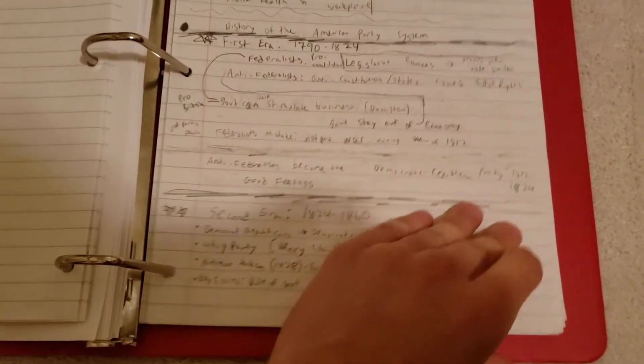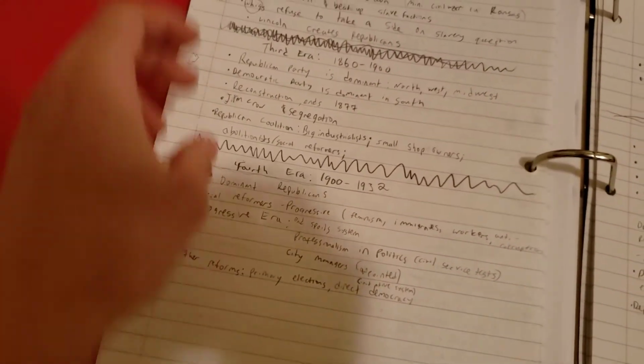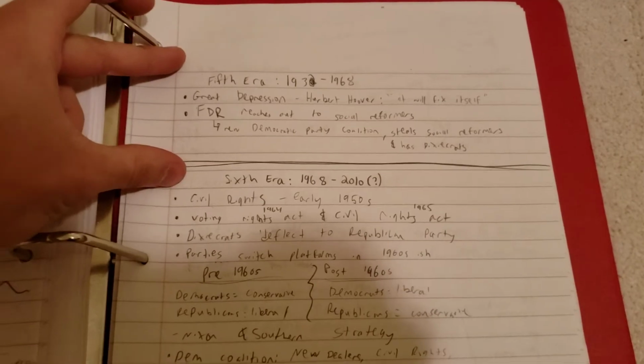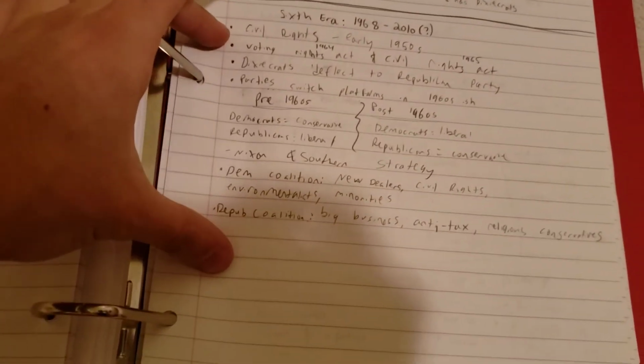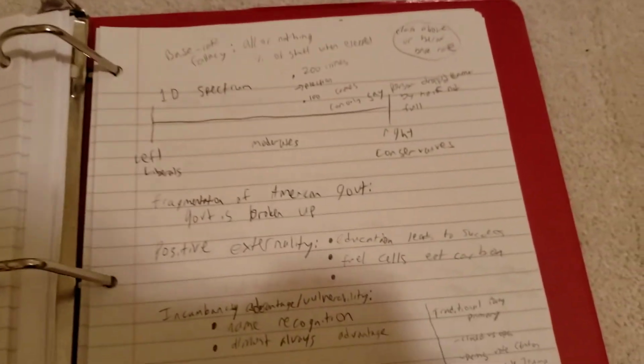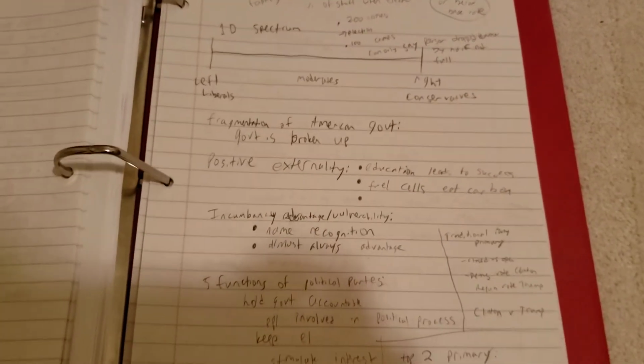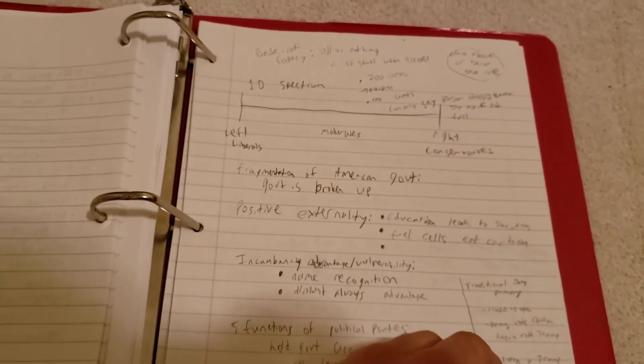Second era and the dates. Still second era. Third, fourth, fifth. Did not have a lot in there. And then sixth. And supposedly we're in the new 7th era. Or maybe we're still in the 6th. I don't know. The 1D spectrum. Fragmentation. Positive externalities.